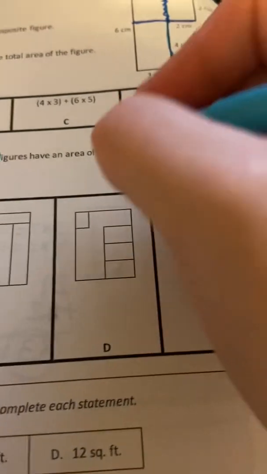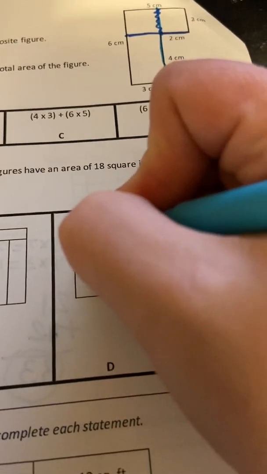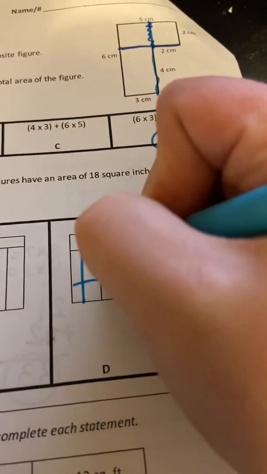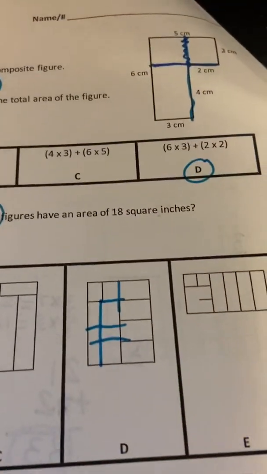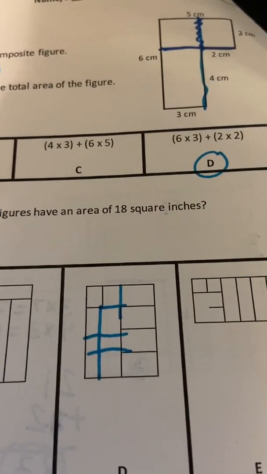Let's look at this one. Don't let this one catch you off. Because if you were to just do it like that, are all of our squares the same? No. So there's going to be another one right there. So don't let that one throw you off.